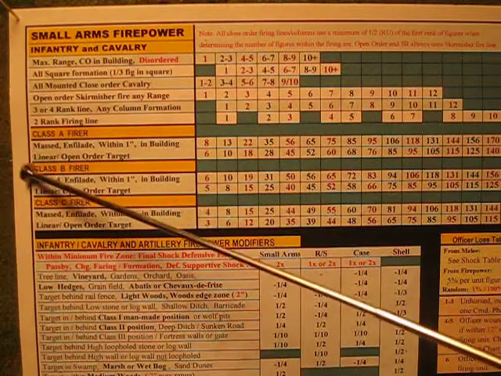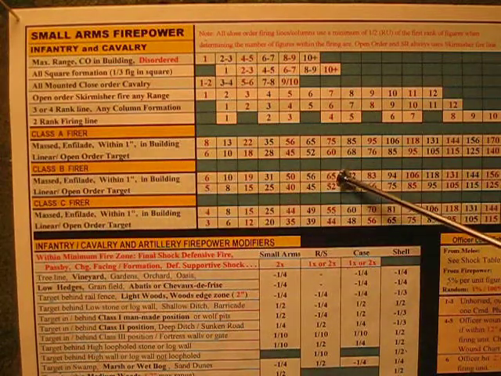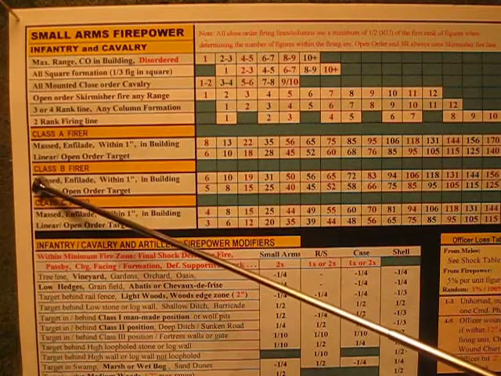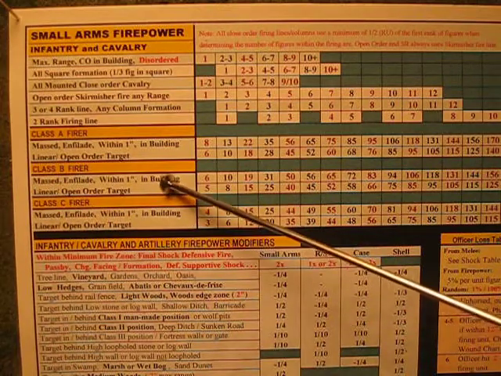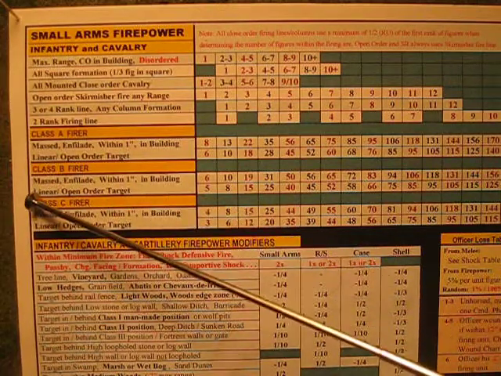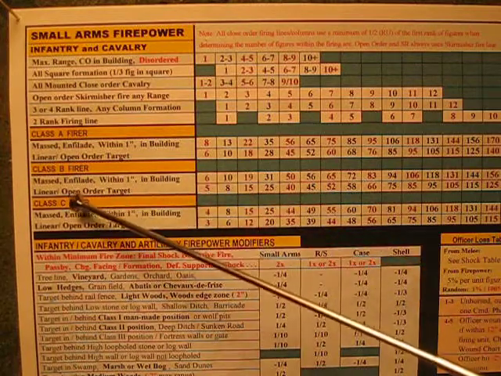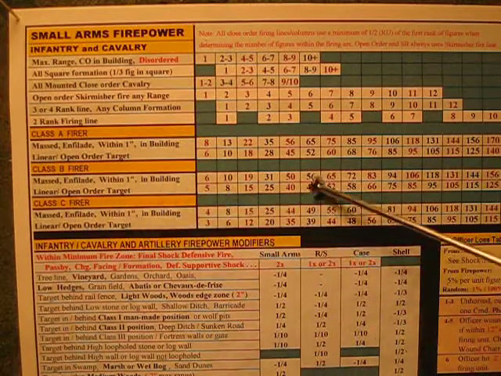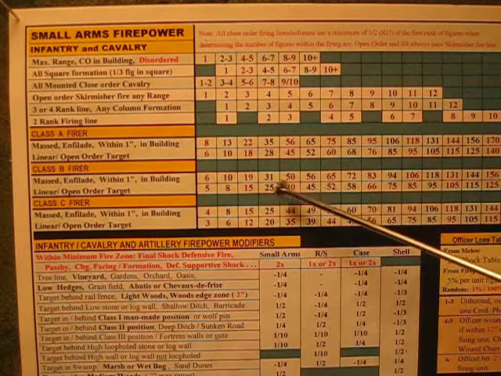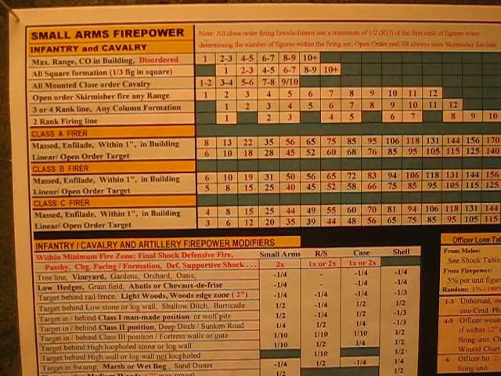Most armies typically are B. And once you've got those 2 percentages, you then have to determine, is this a massed, enfilade, within an inch, or in a building type target? Or is this a linear or open order target? Whichever one it is, it gives you your base raw percentage, which you then take down to the bottom and modify if there are any modifications required. If the 2 figures or 2 units are standing out in open ground and there's nothing in between them, this is the final percentage, unless there's something else that's a scenario generated result.